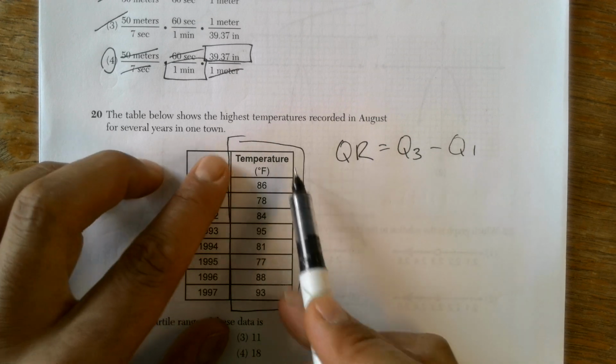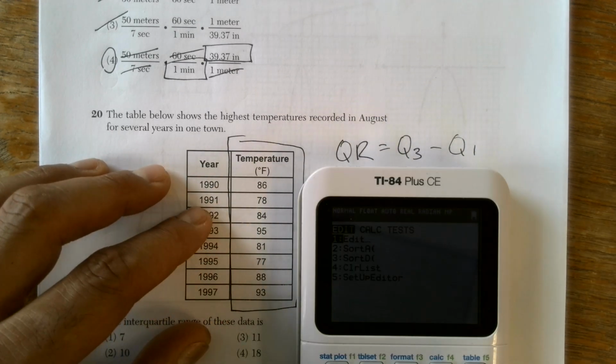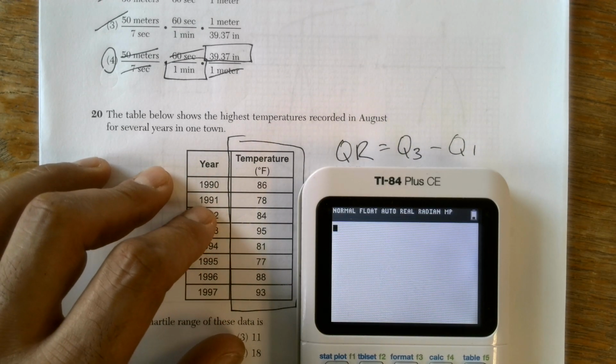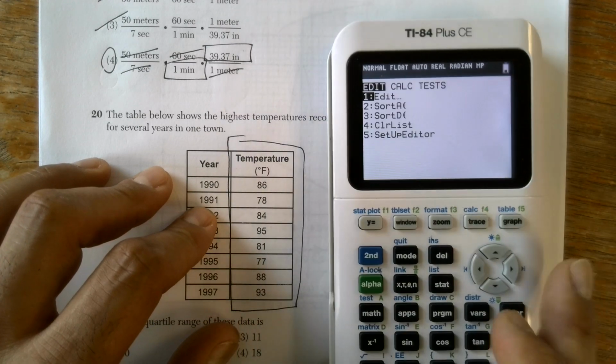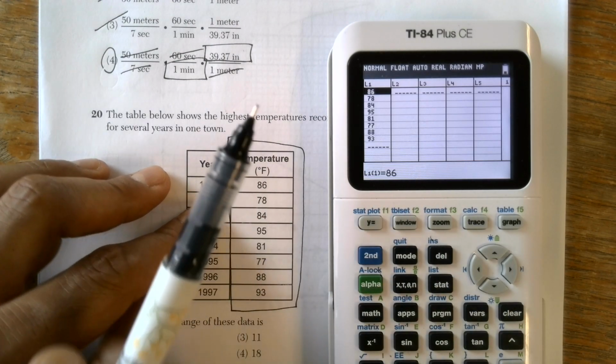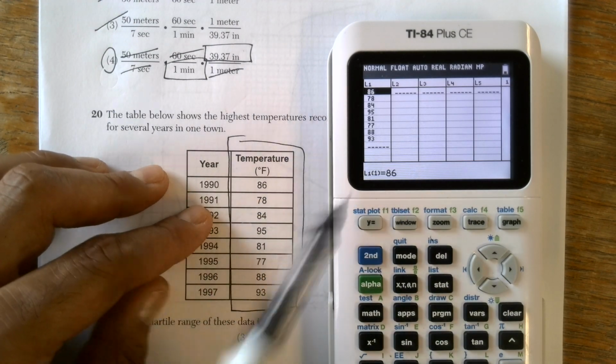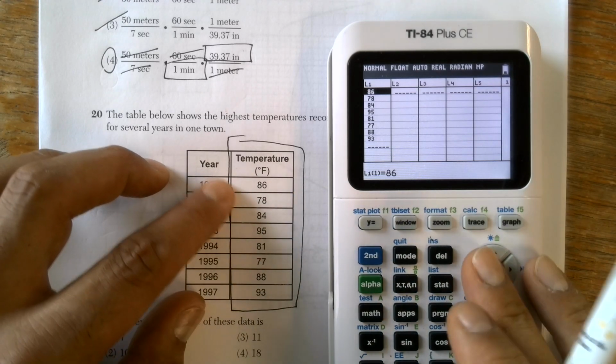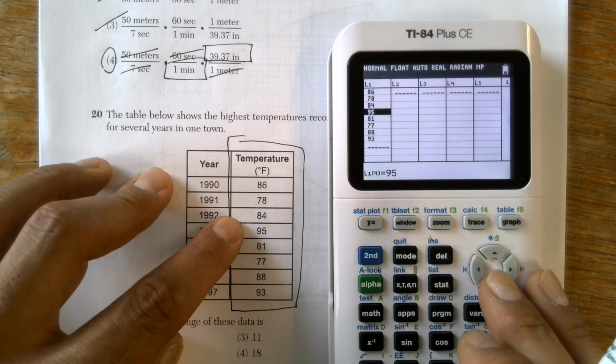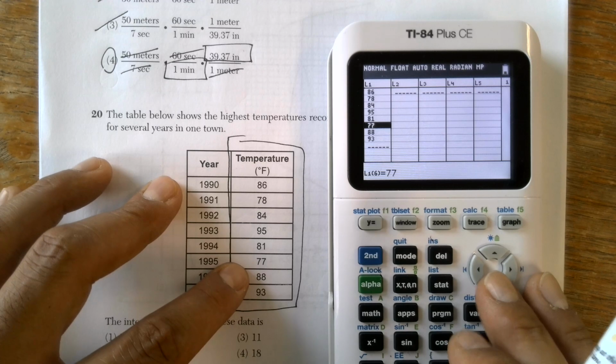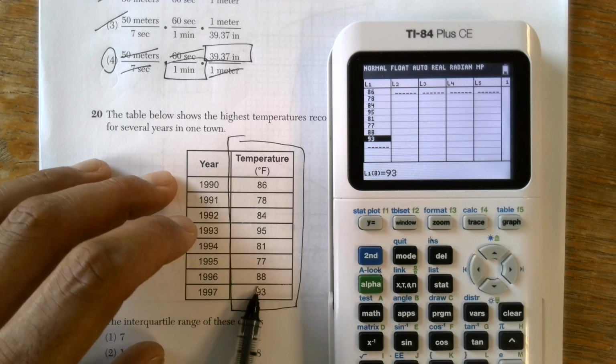So what we're going to do is plug in these values. From your screen, you're going to hit the stat button and go to edit. As you can see, I have my values in the list already, so we want to double check. We're going to make sure I have 86, 78, 84, 95, 81, 77, 88, and 93. We want to make sure those are accurate.